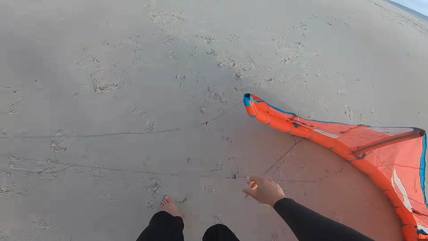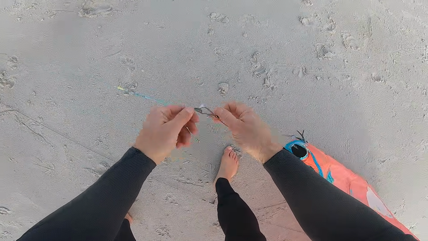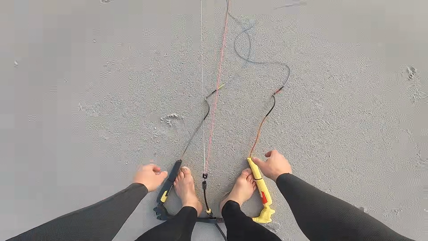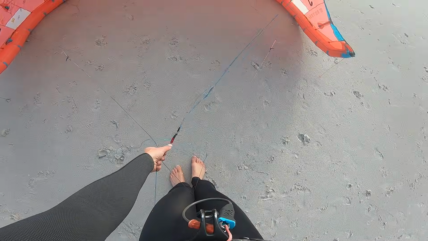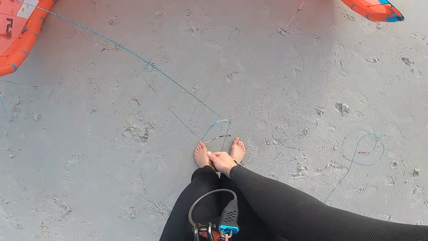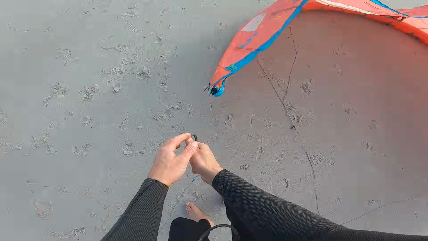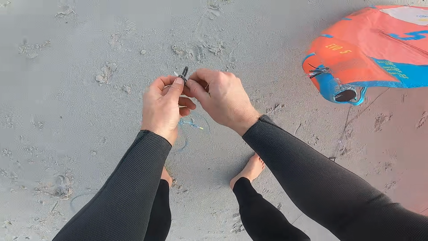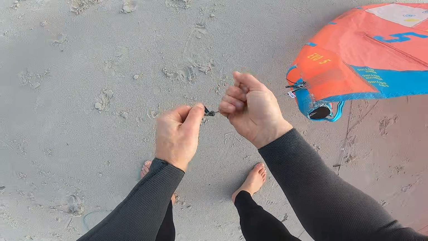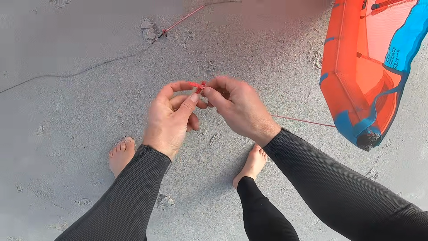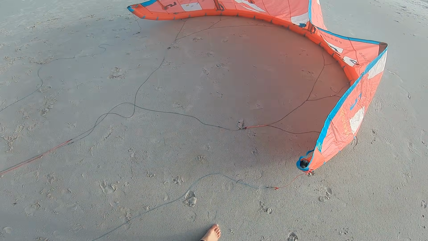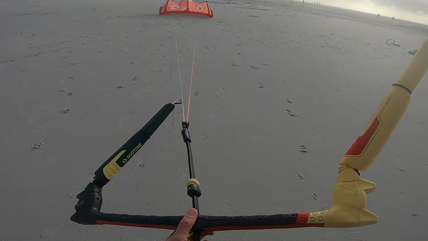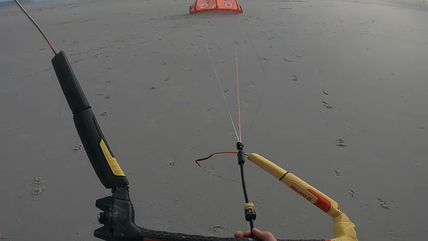You can speed this up by just detaching the steering lines. Then separate your lines from the bar as normal. Then reattach each steering line. If you inspect the lines and bridles at the kite, and inspect from the bar, and everything's in order, then you're ready to kite again. This took me just under 1 minute.